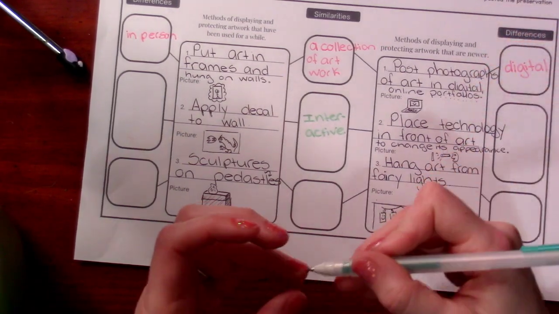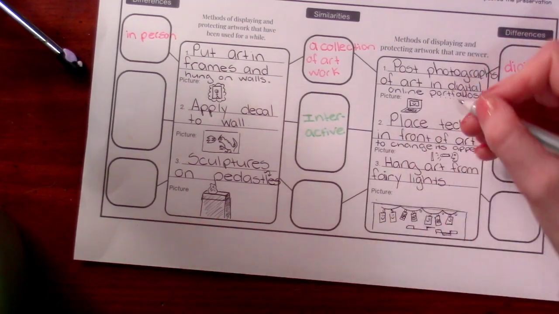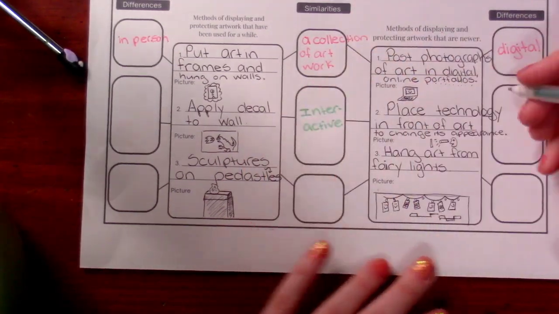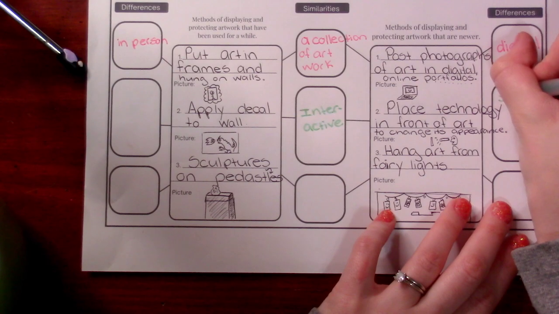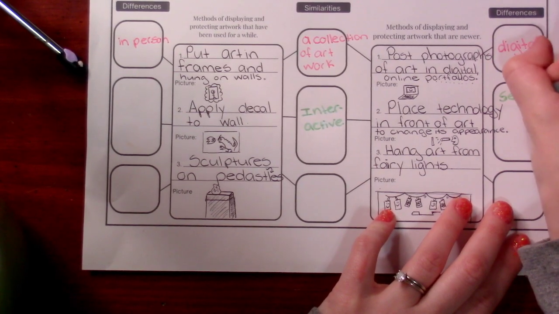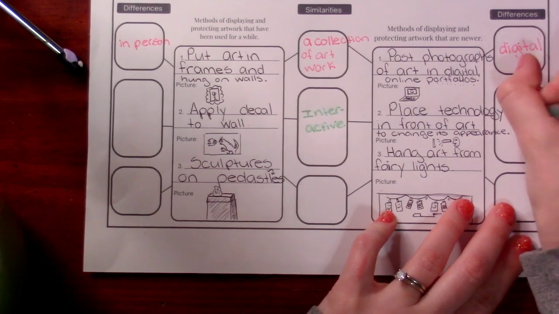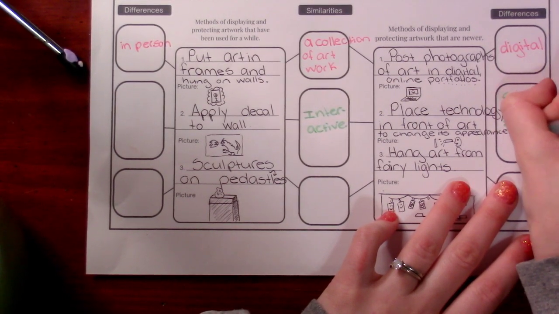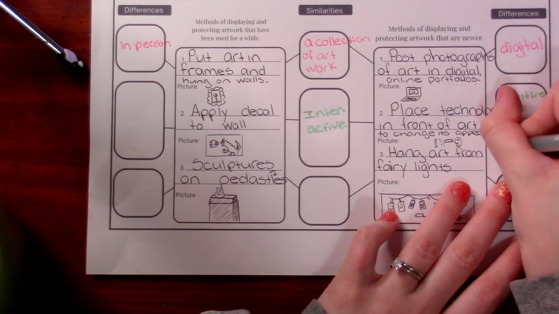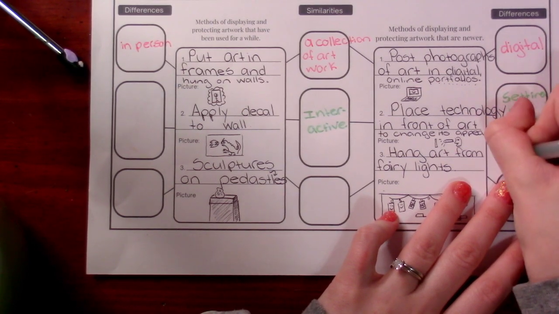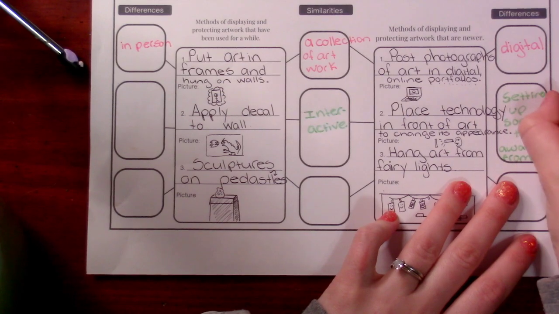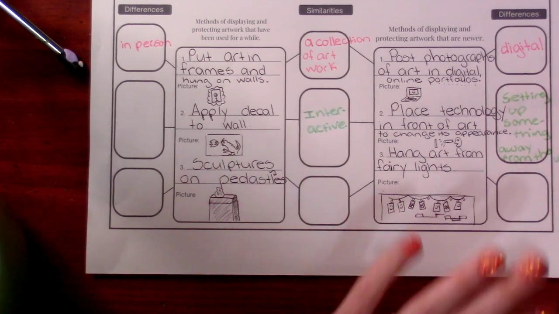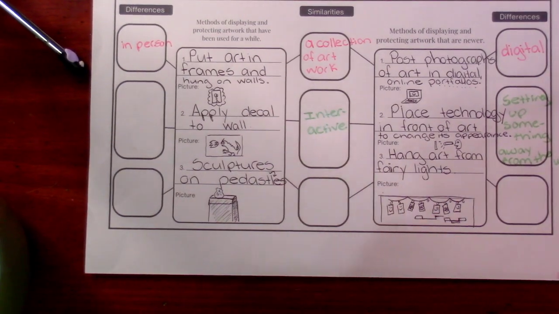This one is setting up something away from the wall. Okay, I'll pause it, let you catch up.